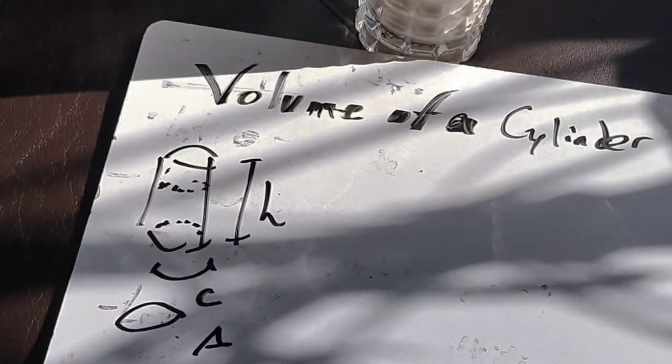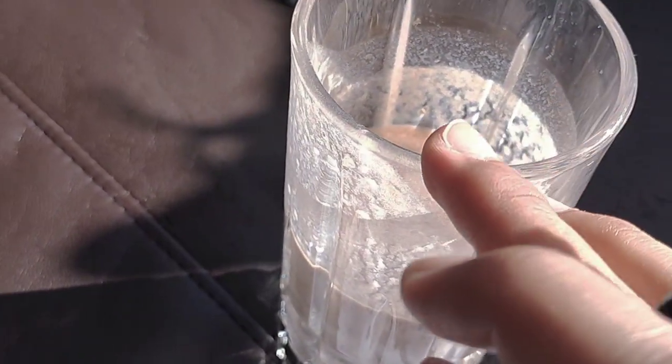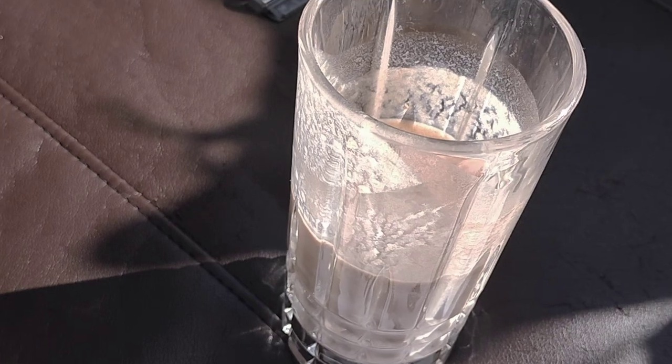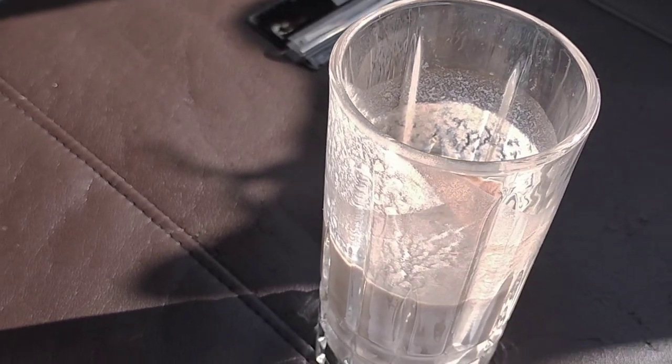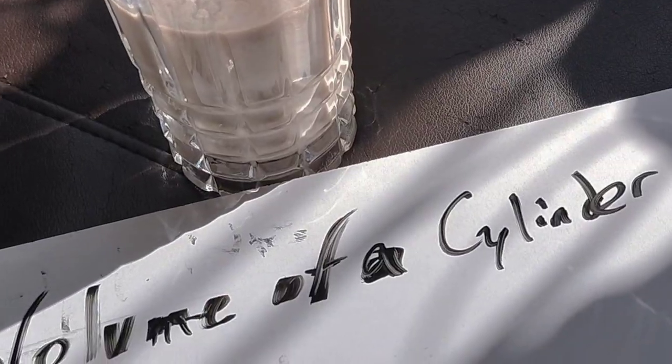So this is kind of oversimplified since this has like a tiny, what do you call this? A rim. It has density. It's not like a super flat cylinder. But no, it has density.